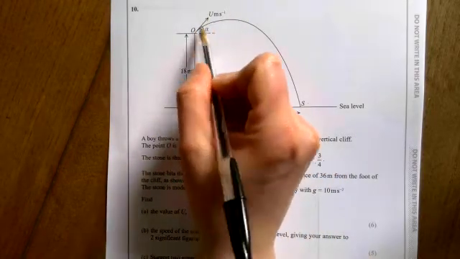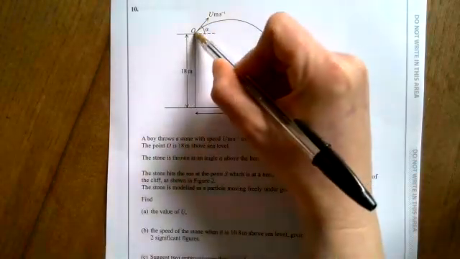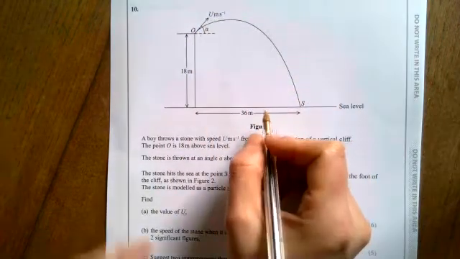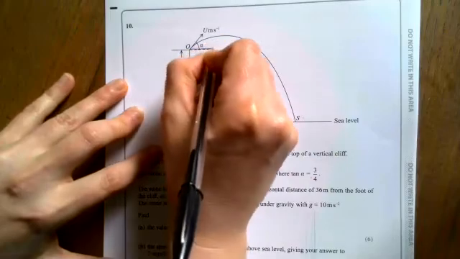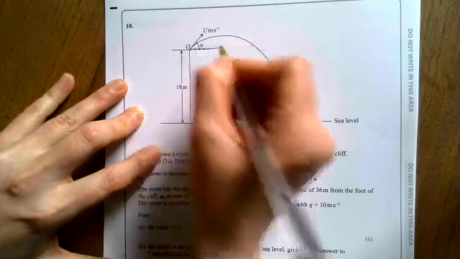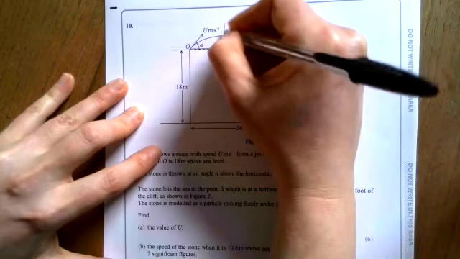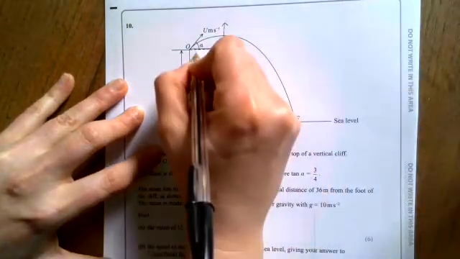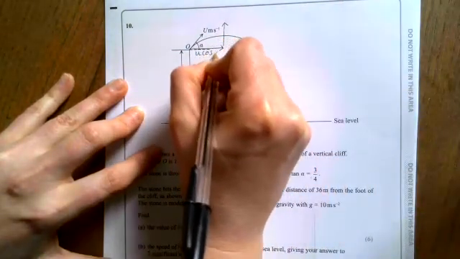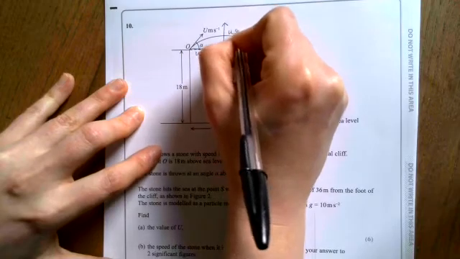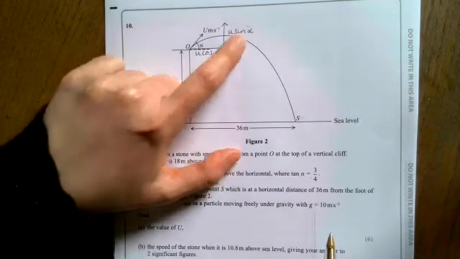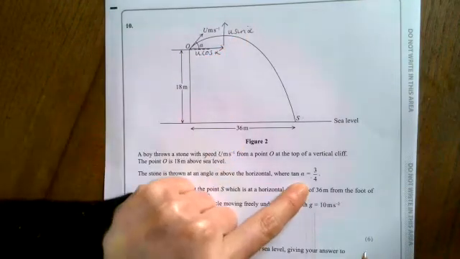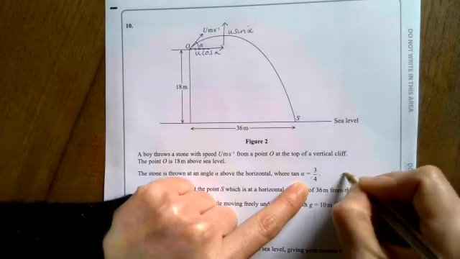Now, this speed u, to start with, can be split up into horizontal and vertical components. So we've got u cos alpha and u sin alpha. Now we actually know cos alpha and sin alpha because we know that tan alpha equals 3/4.